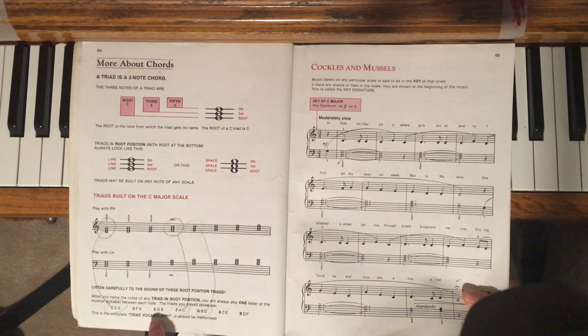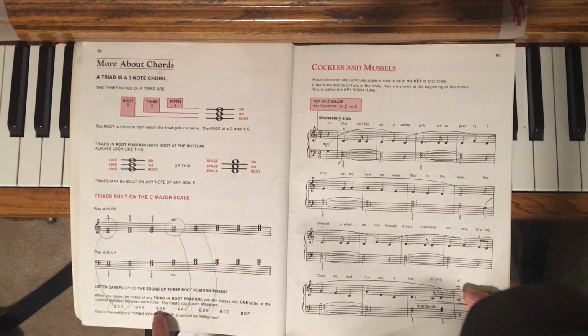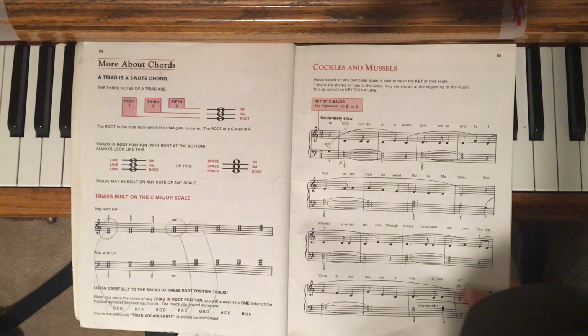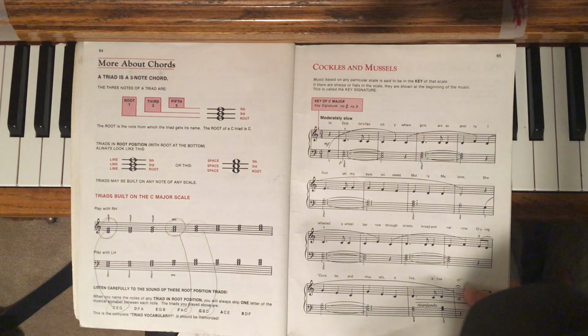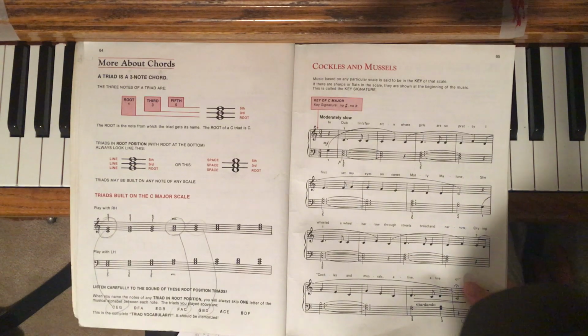So like for your E triad, it's E, G, B. So you're just skipping over an alphabet letter. If that's confusing, don't worry about it. I just wanted to show that this can help you know what the notes are without actually having even to look at them.